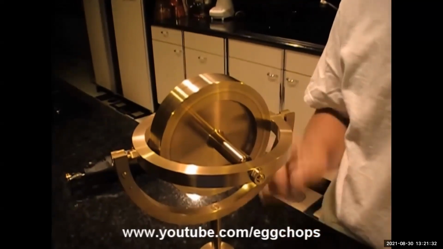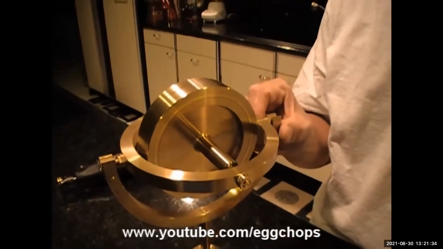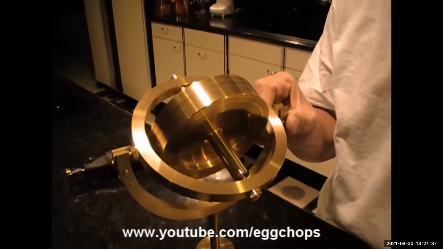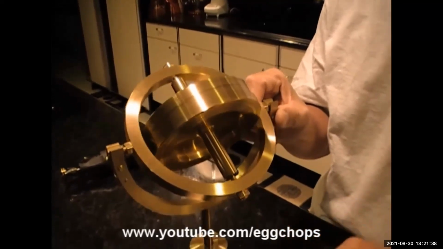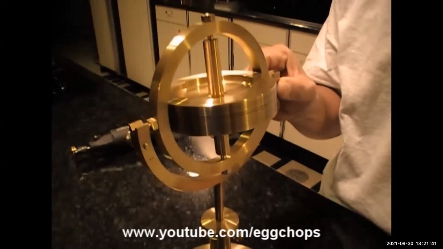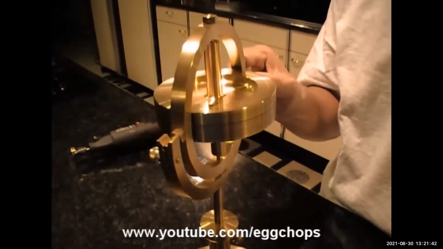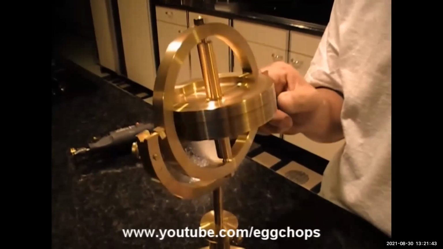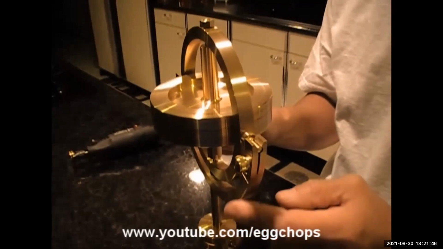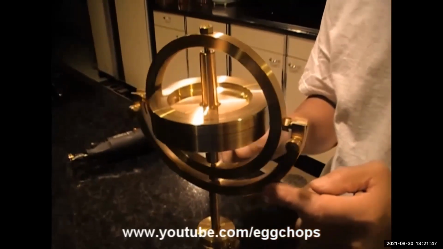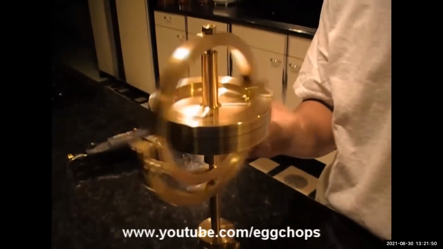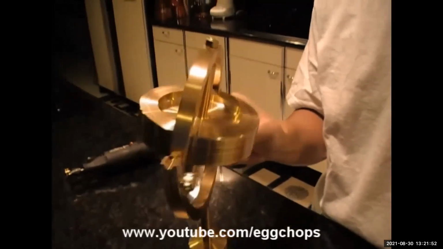Now, if I orient this gyroscope so it's spinning straight up and down, it's going to be very easy to spin it. There we go. But only in that direction. If it becomes dislodged from that direction, it's going to want to resist.